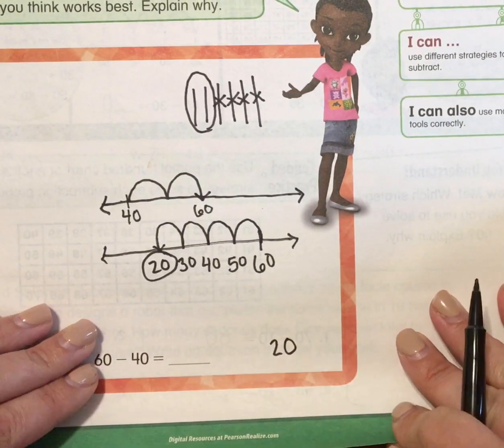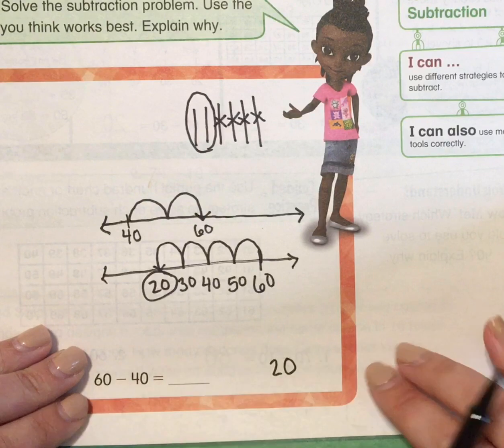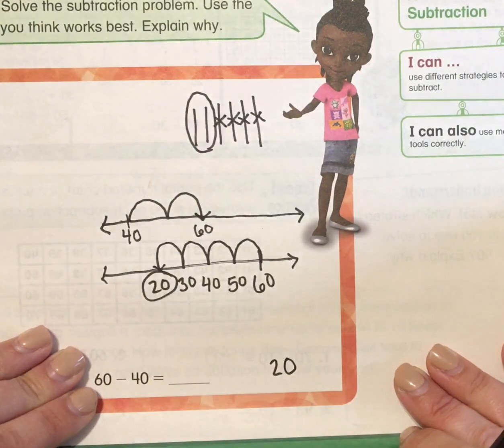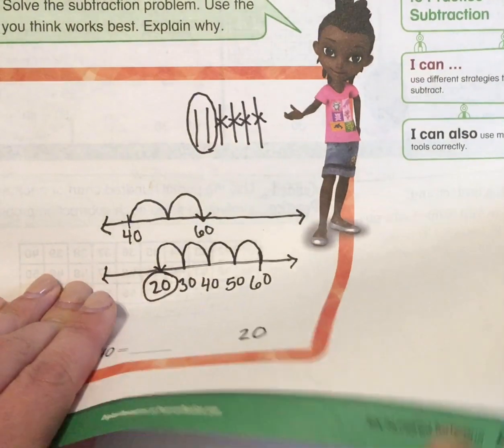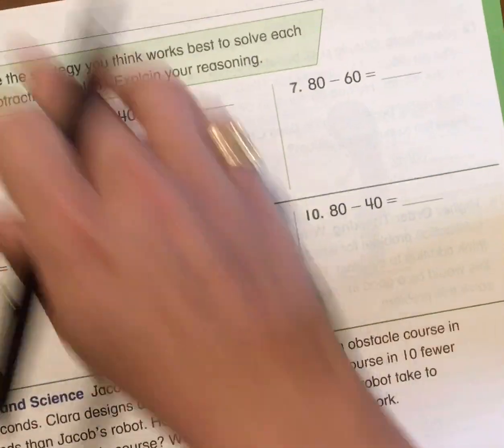Now, this is going to be super easy today, a good review of the many ways you can use strategies to practice subtraction. So I won't keep you too long, so you can get started on your quick check.